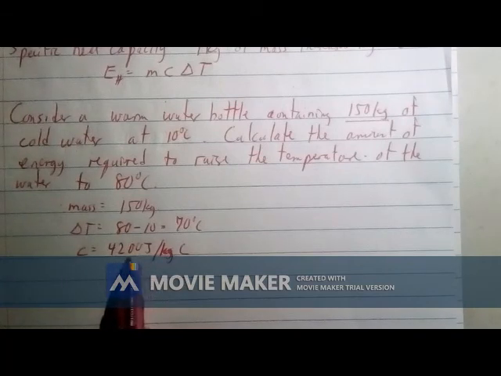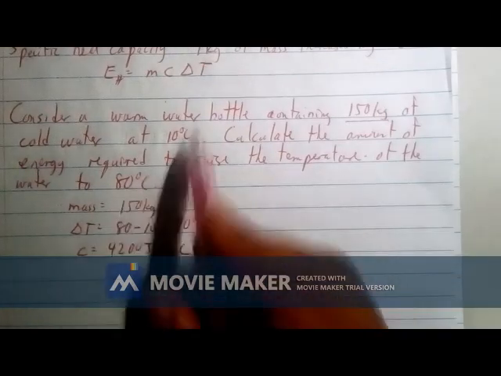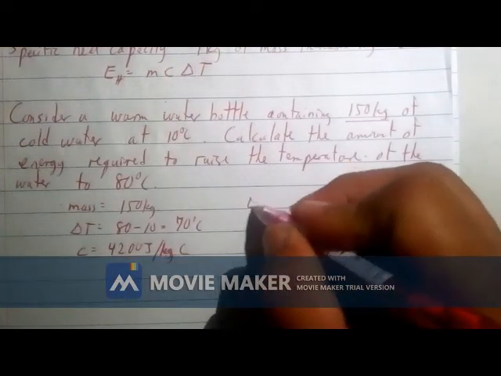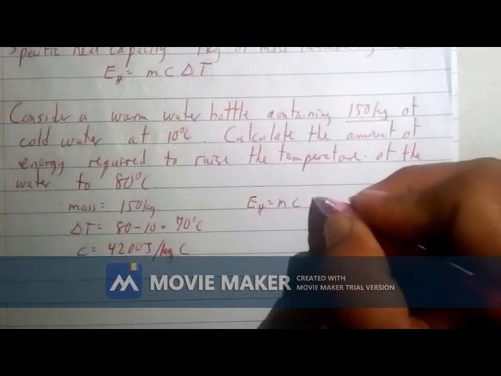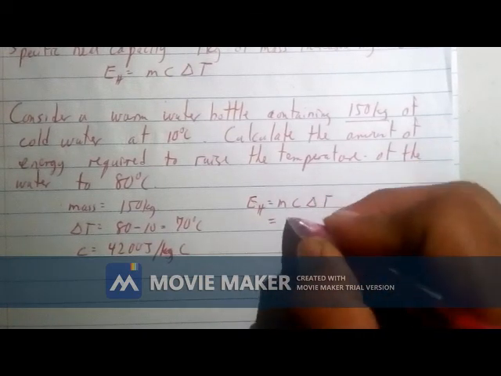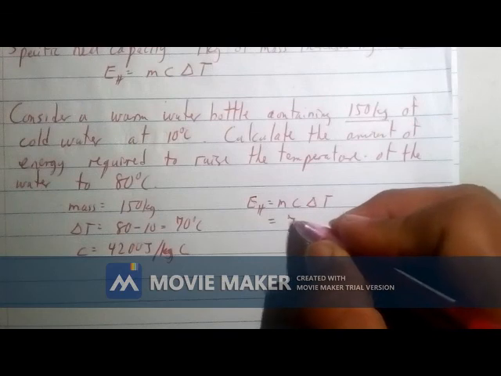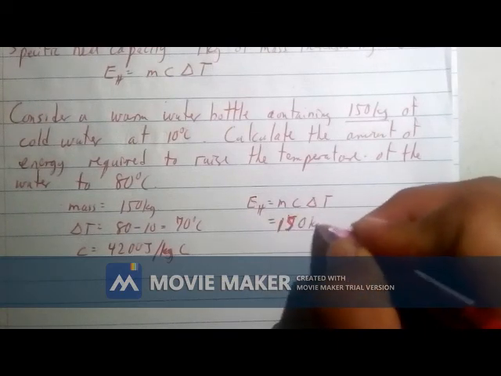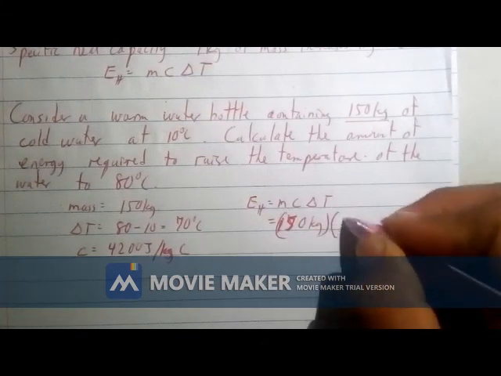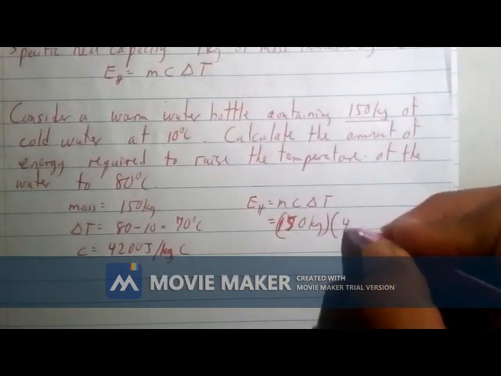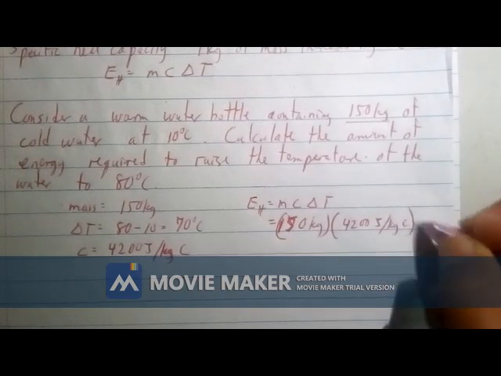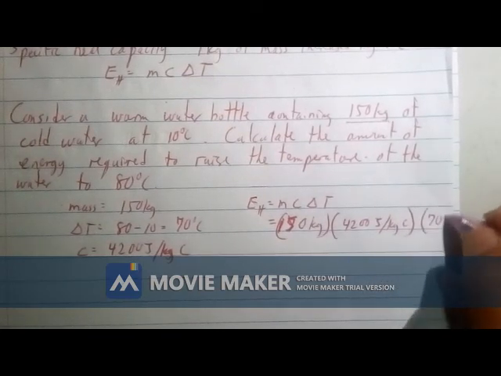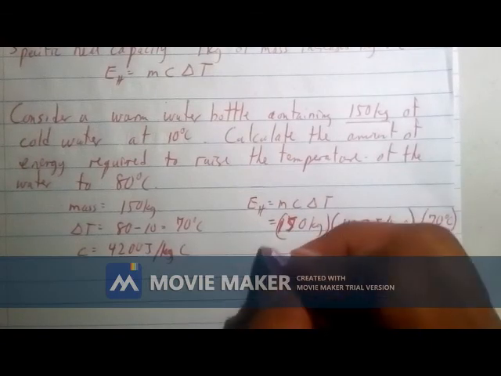So we come now and look at the equation. Amount of energy will be mass, specific heat capacity, then the change in temperature. The mass is 150 kilograms, times the specific heat capacity, 4200 joules per kilogram Celsius, times the change in temperature, which is 70 degrees Celsius.